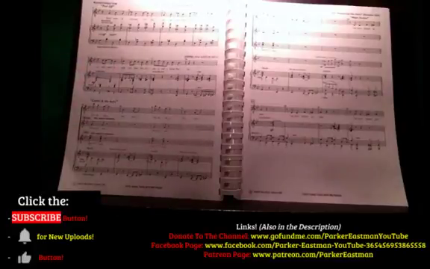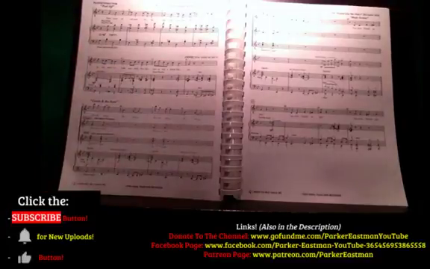This part is fun because you get the octaves in the right hand. But what I do is I simplify it and I just do the top notes, which are the exact same thing as the bottom notes. So I look at the bottom notes while playing it up an octave.